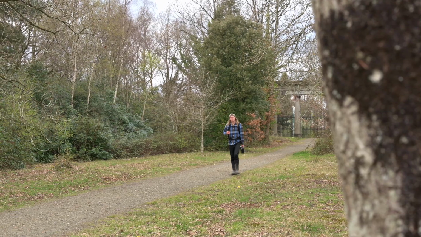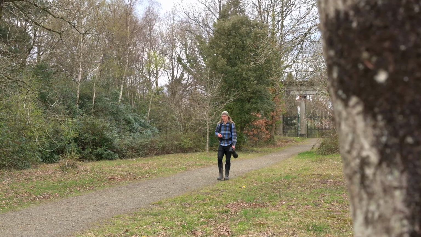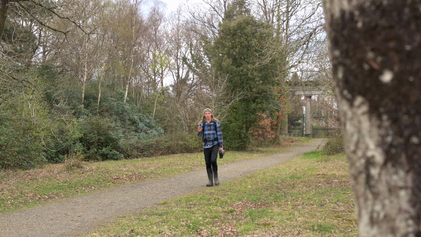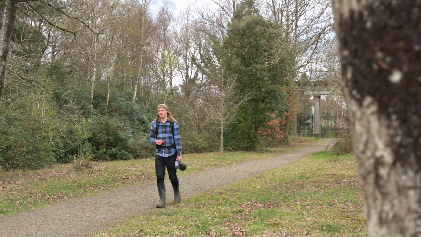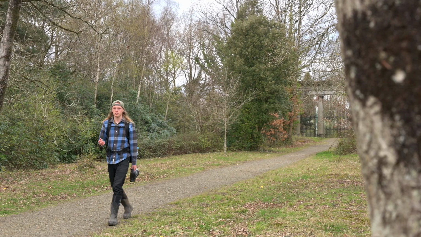Which brings us on to the third thing that we can make use of. The thing which I may be over-enthusiastically calling the one thing to simplify your images. Foreground elements.